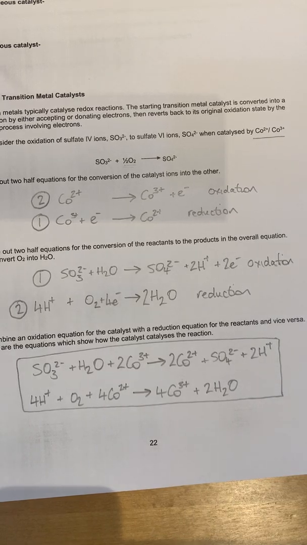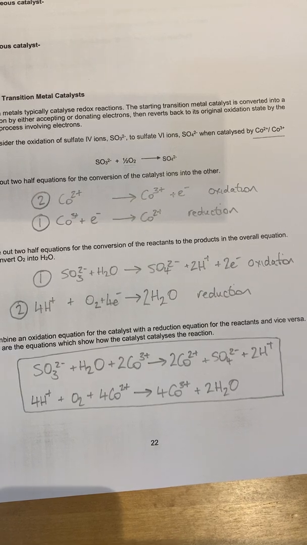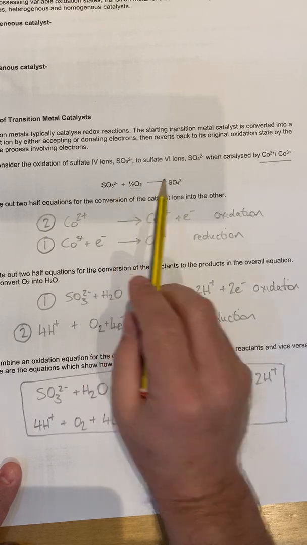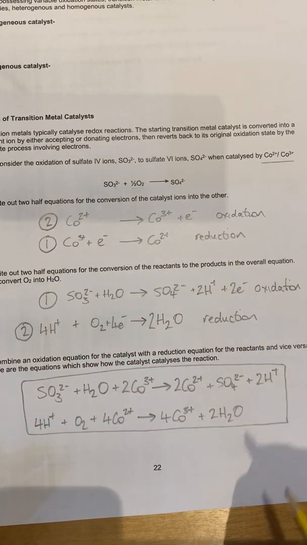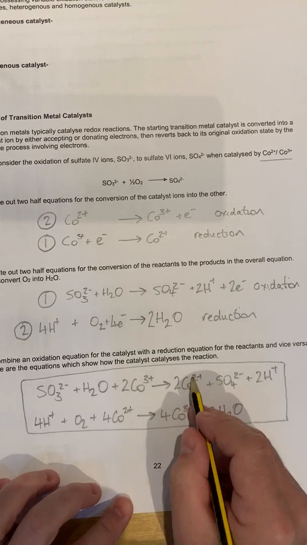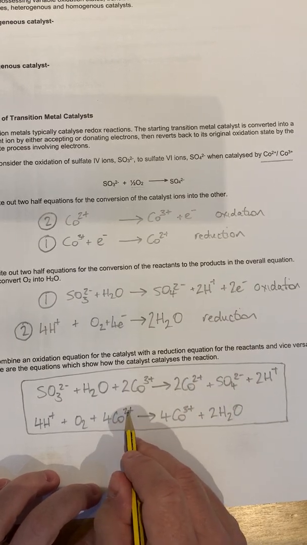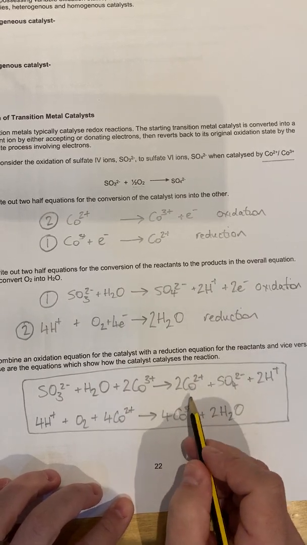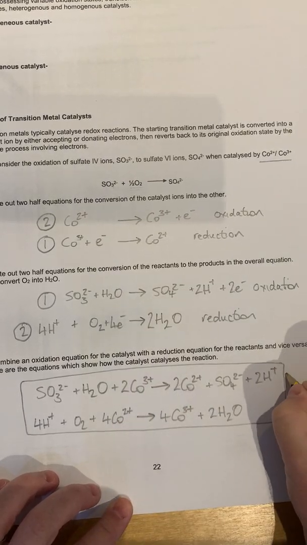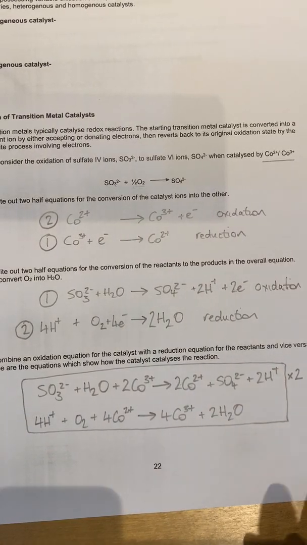But just to prove that, if we combine both of those equations, the catalyst would disappear. And theoretically, what we should end up with is that equation. So we're going to combine both of these. Now, what we've got in these is, in this one, we've got 2 cobalt 2. In this one, we've got 4 cobalt 2. So I'm going to balance it out by making these cobalts cancel out. So I'm going to multiply the top one by 2. This will probably get very ugly very quickly.